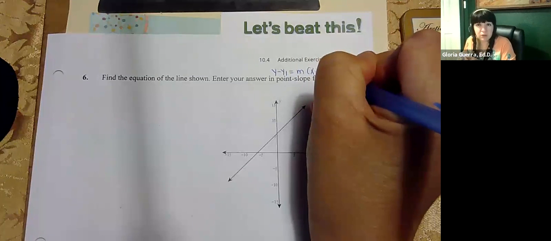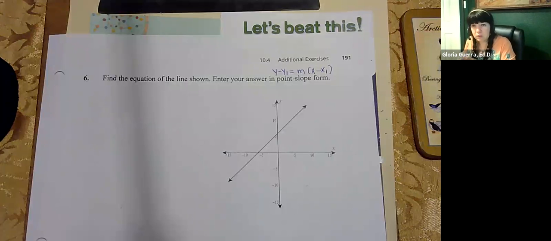I wouldn't try to use y equals mx plus b because they want the answer in point-slope form. They don't want it in y equals mx plus b. So you have to be familiar with this formula. That's point-slope form: y minus y1 equals m times (x minus x1). But you do need to find m.